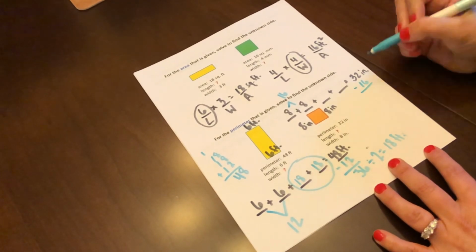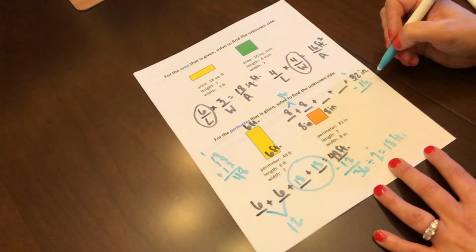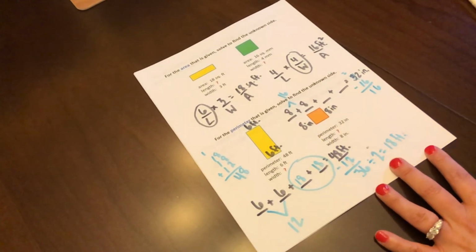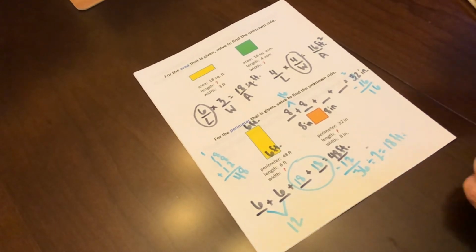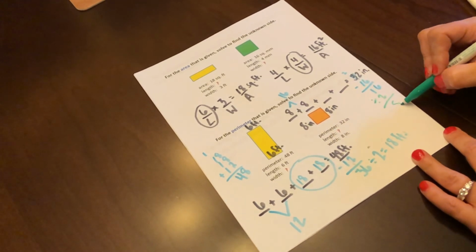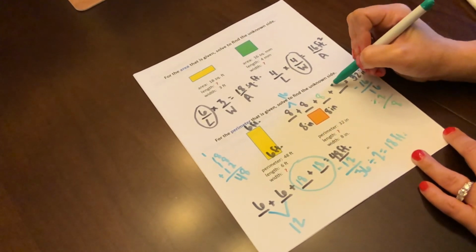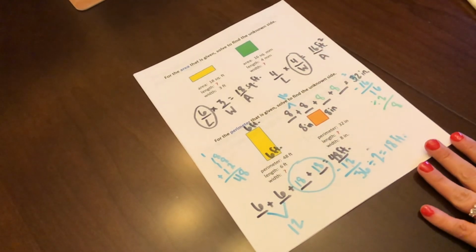So I'll subtract that from the perimeter. That means I have 16 inches that are still part of the perimeter, but I'm going to divide it by 2 because I have 2 sides. And so 8 inches is the missing length. And it makes sense, it's a square, so all sides should be the same length.